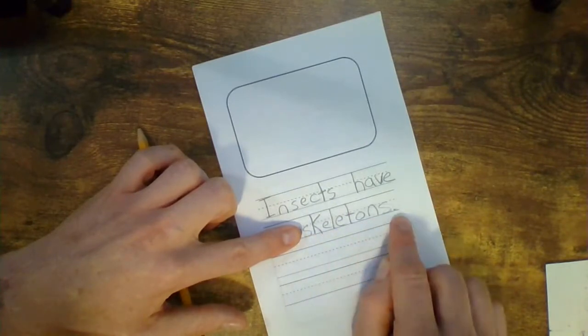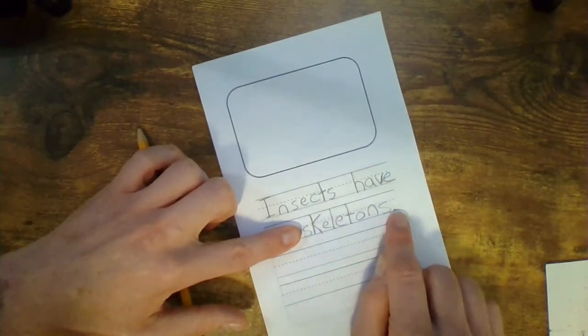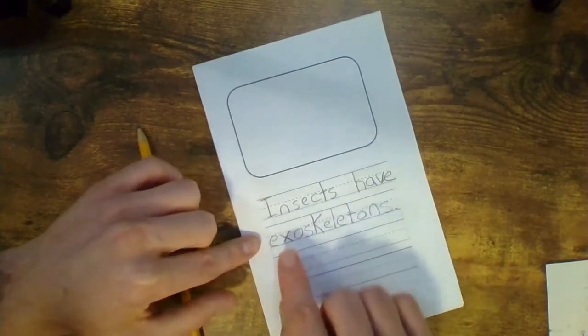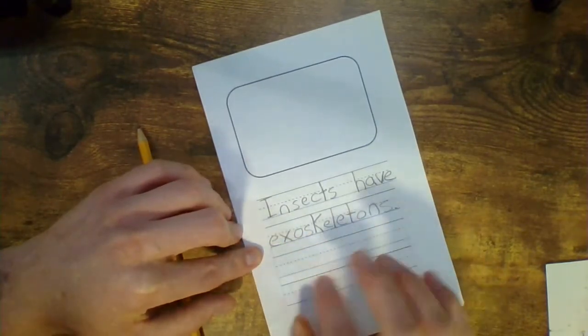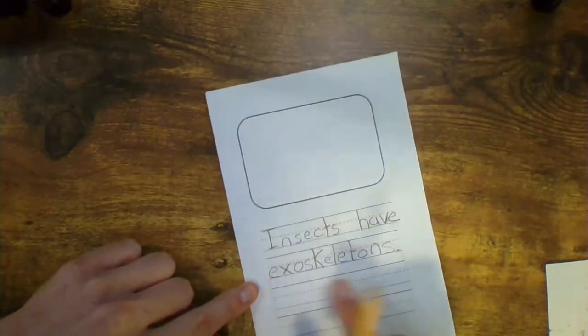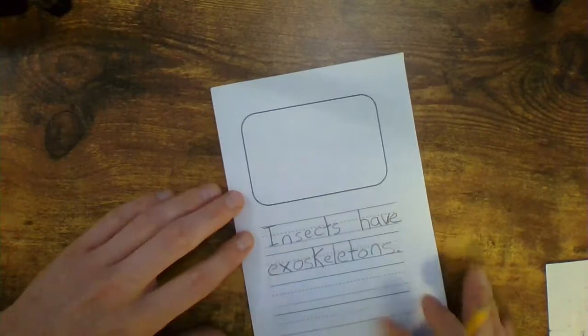That's all of our bones in our body is called our skeleton. So for humans, we call our skeleton the bones inside our body. For an insect, we say exoskeleton because the hard structure of their body is on the outside. So external, outside, skeleton. It all makes sense.